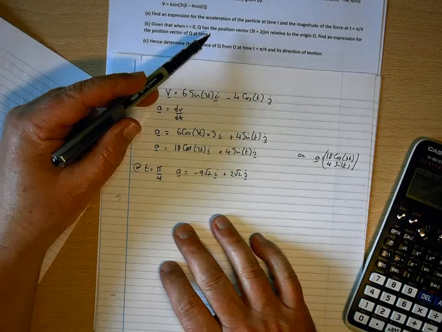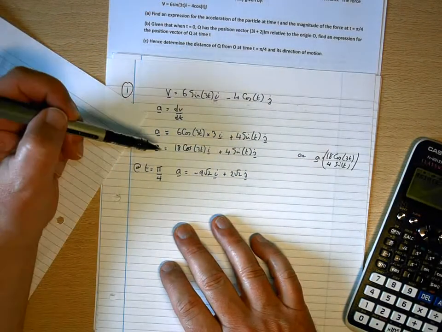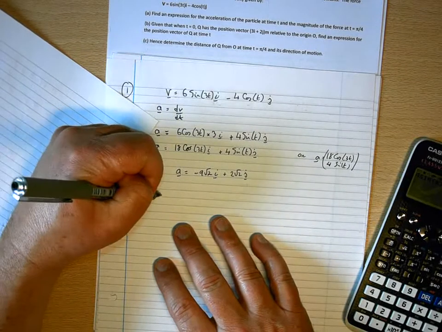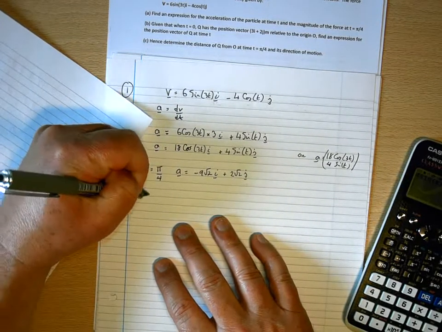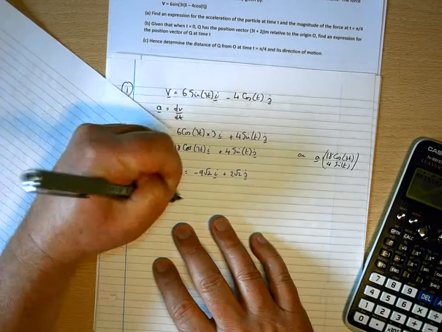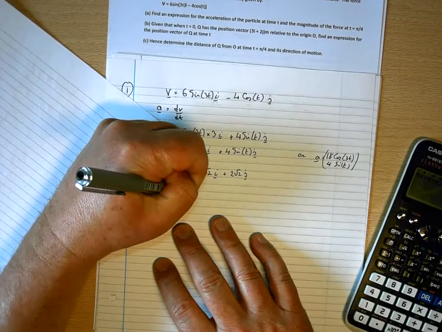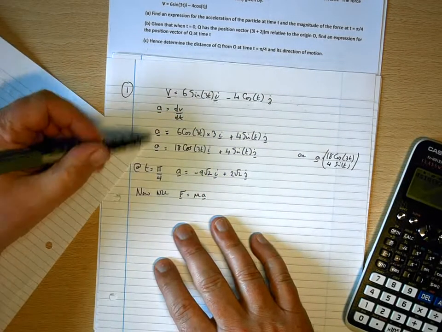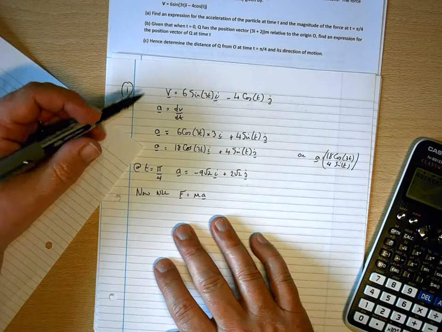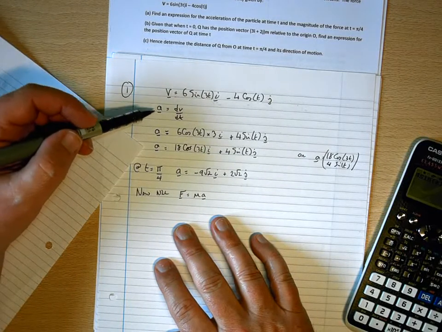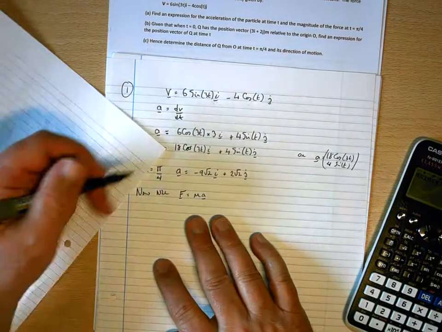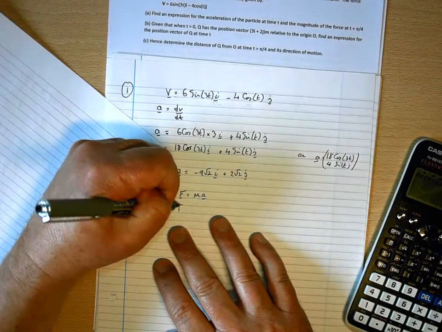Now for the force, I'm given a mass, I know an acceleration, so I know Newton's second law, F equals ma. The reason I'm underlining these is because they're vectors. If you were typing it, you'd have them in bold. So the force is what I'm trying to work out.